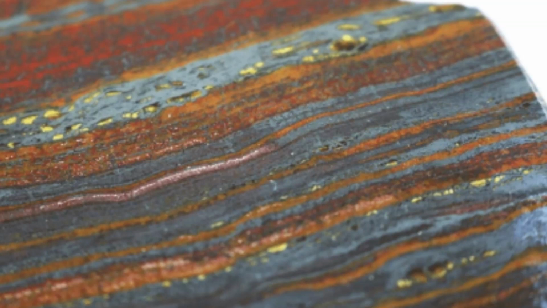Geophysical properties. Magnetic properties. Banded iron formations exhibit strong magnetic properties due to the presence of magnetite. This makes them easily detectable using magnetic surveys, which are commonly used in mineral exploration. Seismic properties. The density contrast between iron-rich and silica-rich layers in banded iron formations can create distinct seismic reflections, which can be used to map the extent and structure of BIF deposits.